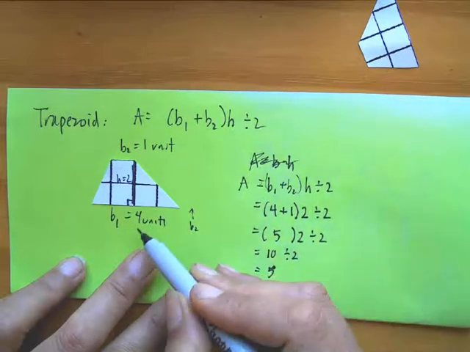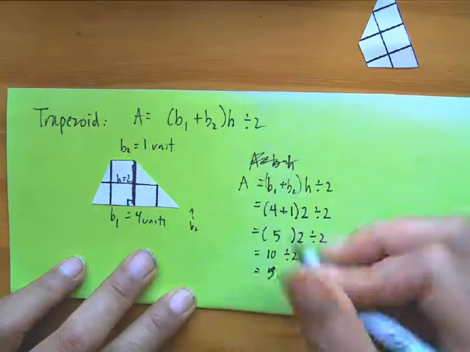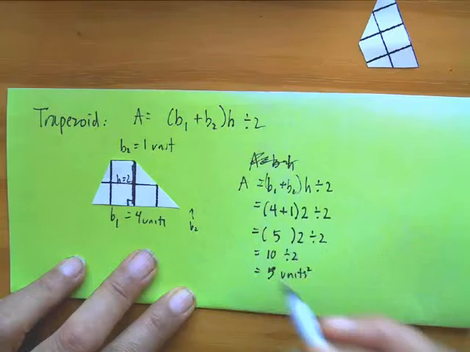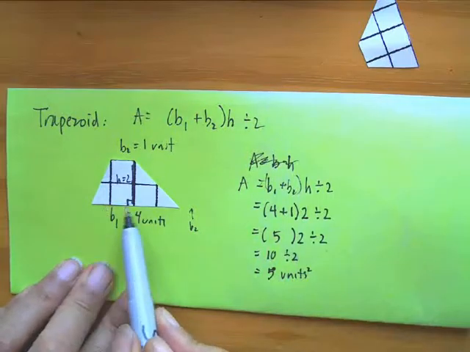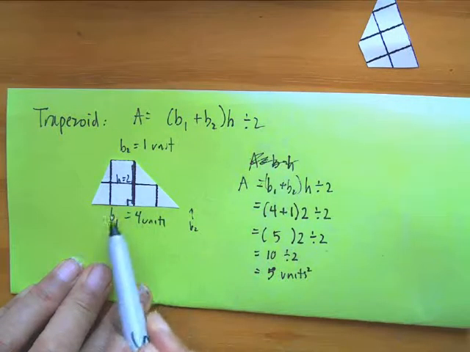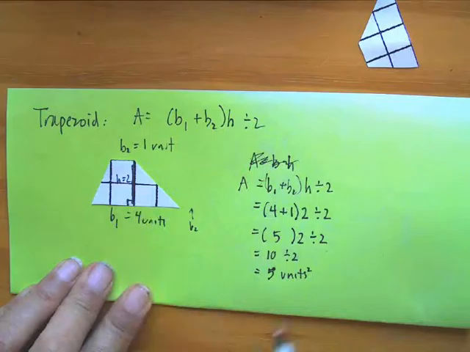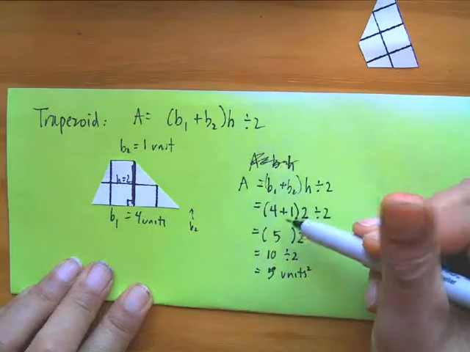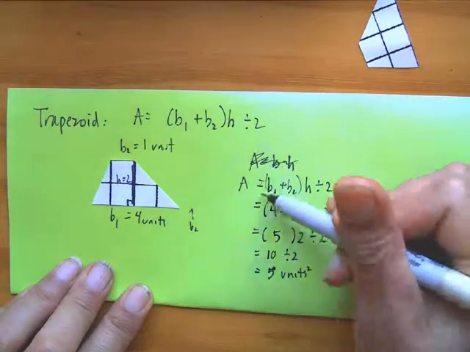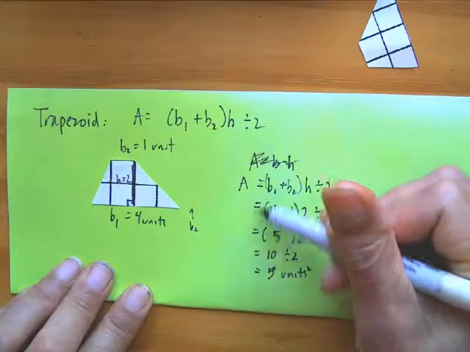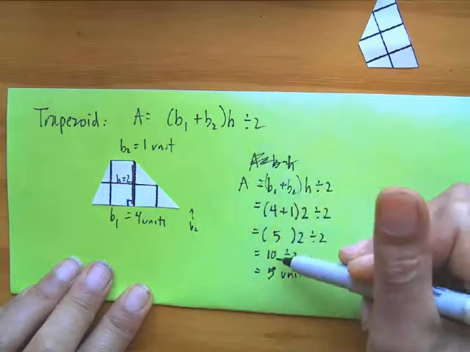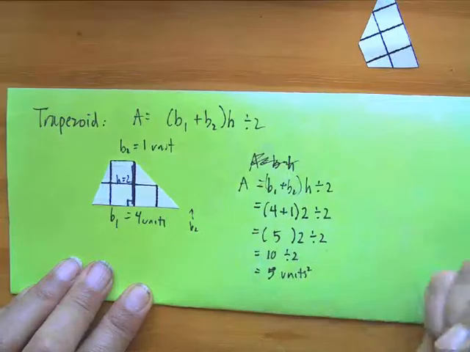And when we're multiplying units times units, we're going to get units squared. And so once again, you can also see, if I were to count up the actual squares, I would get 5 squares, or 5 square units. So once again, setting up your work, always writing the formula, showing the substitution, keeping nice equal signs all lined up so people can easily see how you went from here to here to here, and then to your final answer. Hope that's helpful.